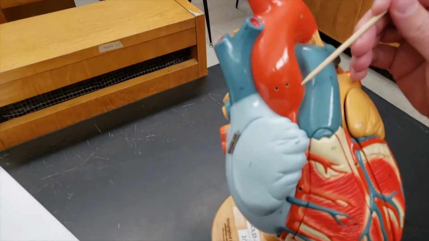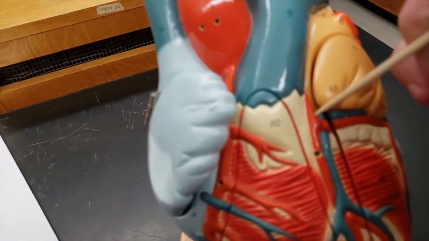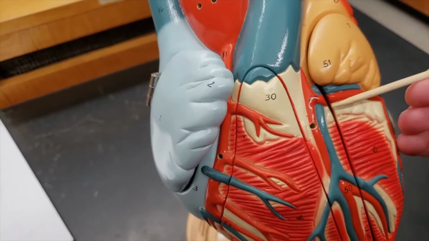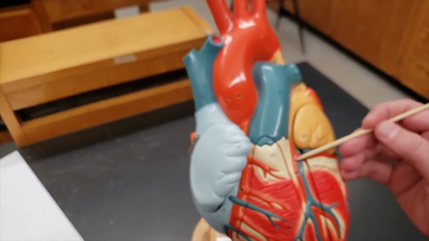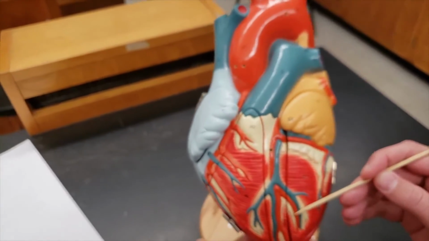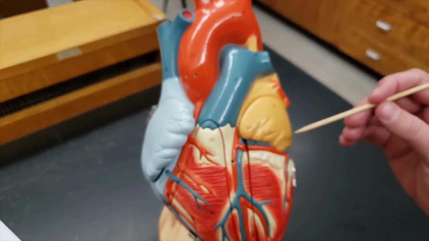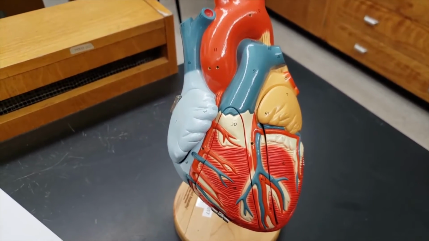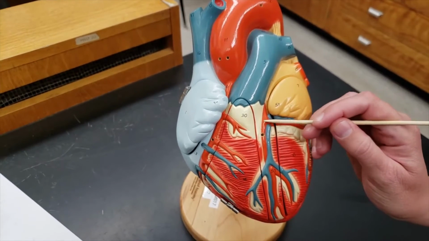Remember, coming off of the ascending aorta, you have this left coronary artery here, and the left coronary artery bifurcates into the LAD coming down the anterior surface along the interventricular septum, going down the left ventricle here, and the circumflex artery. So remember that proximal means close to the origin. So the LAD is going to originate at this bifurcation.